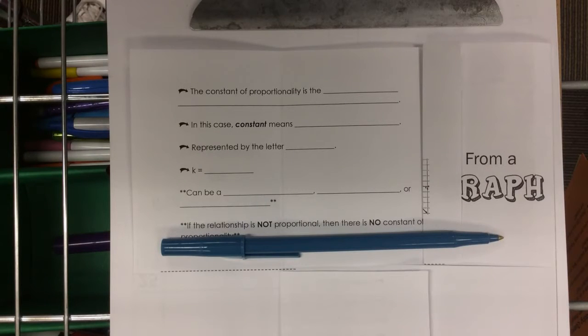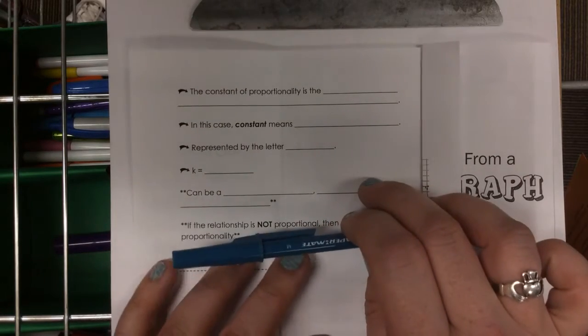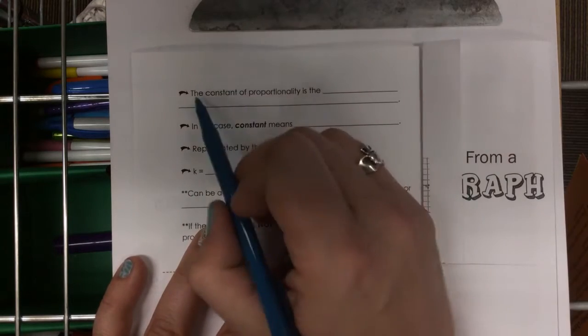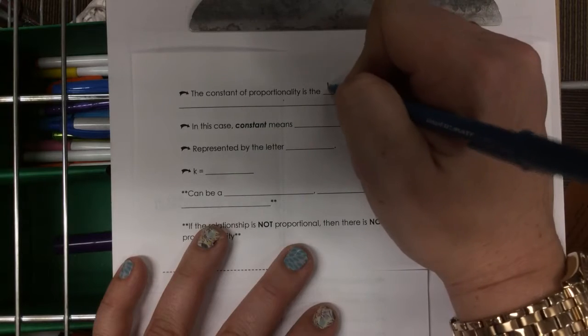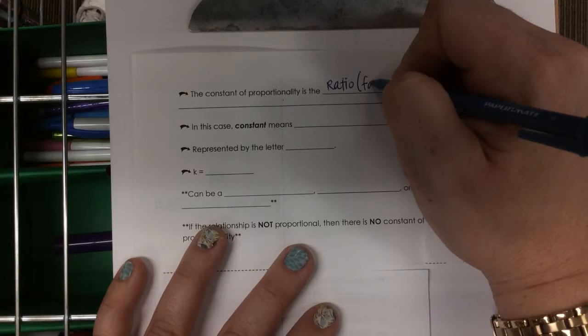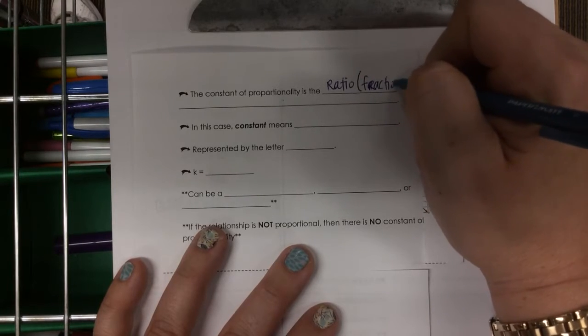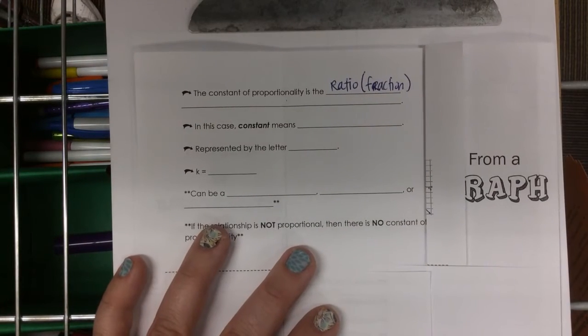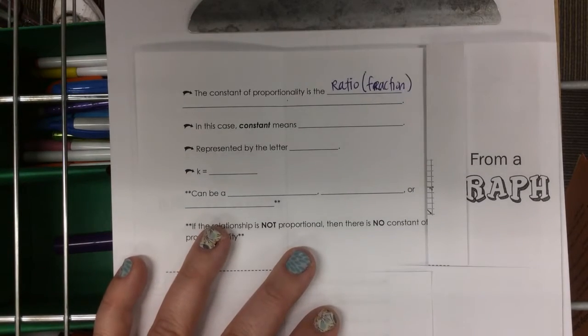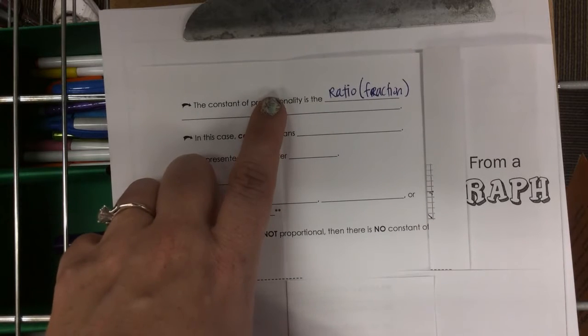Okay, so a proportion is a, what's a word for it? What does a proportion look like? It's a fraction, right? And a fraction is also known as a, it starts with an R, ratio. So the constant of proportionality is the ratio. And you just told me that ratio is a fancy word for fraction. It's a fraction. So we're still working with proportionals.